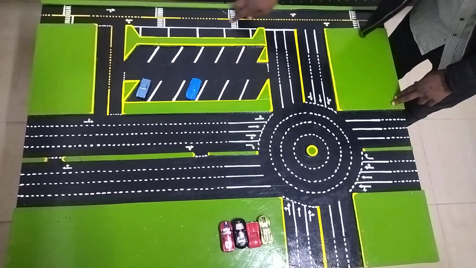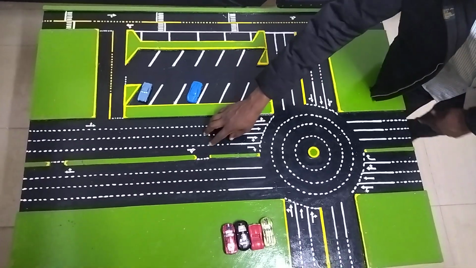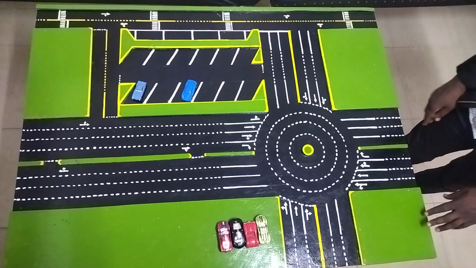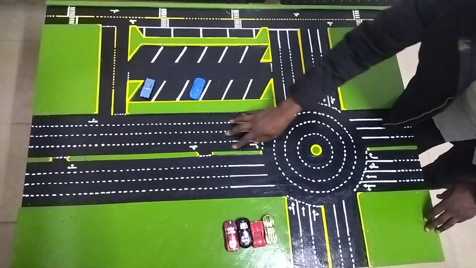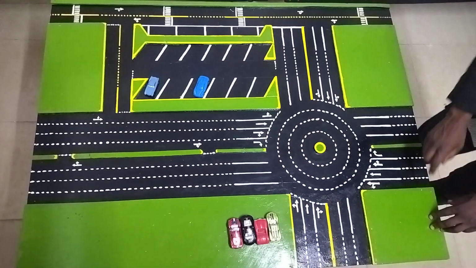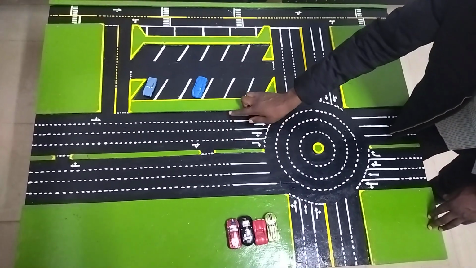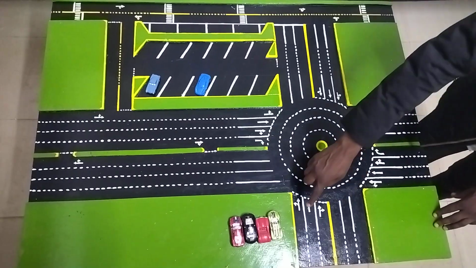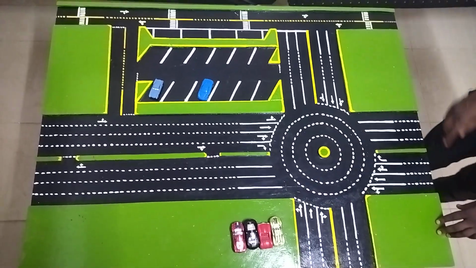We have what we call a two-way traffic road, and we have what we call a one-way traffic road. Under one-way traffic road, we have what we call a major road and what we call a minor road. As you can see, the major road has 1, 2, 3, 4 lanes, and the minor road has 1, 2, 3 lanes.